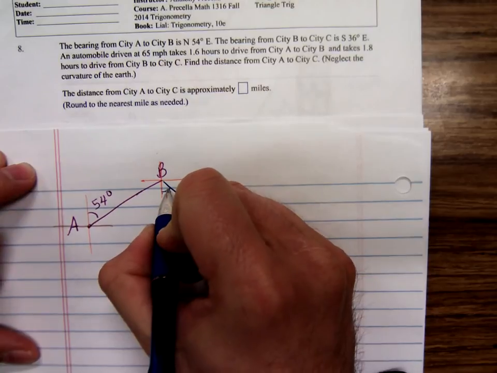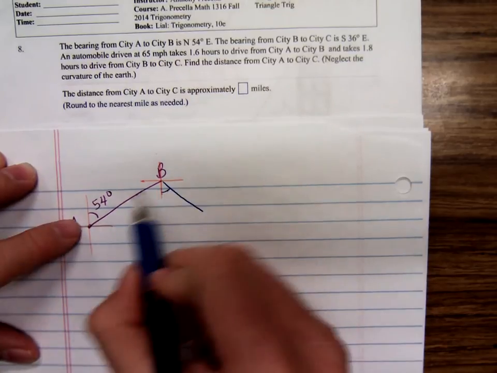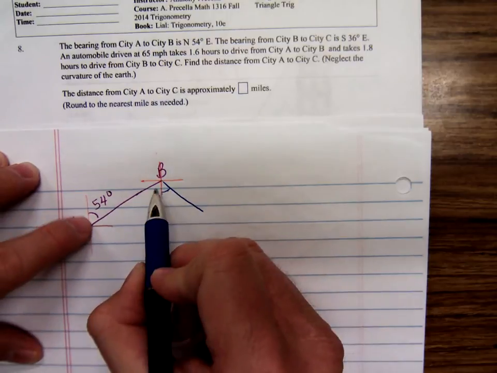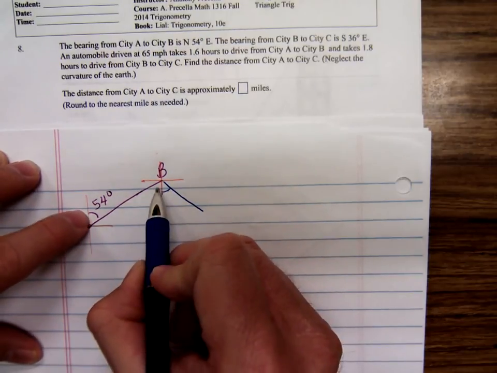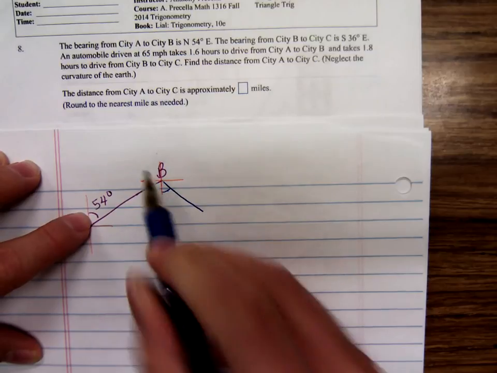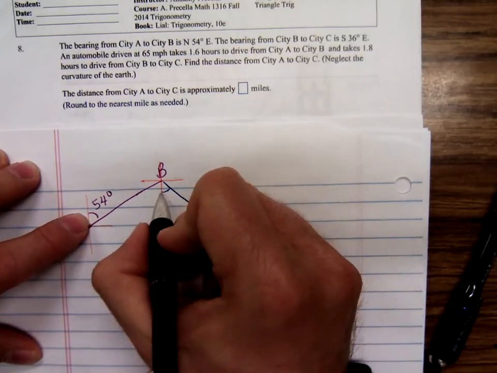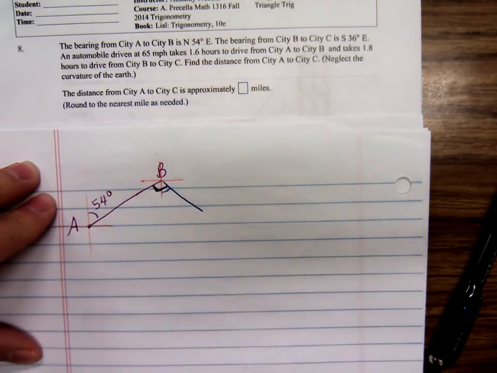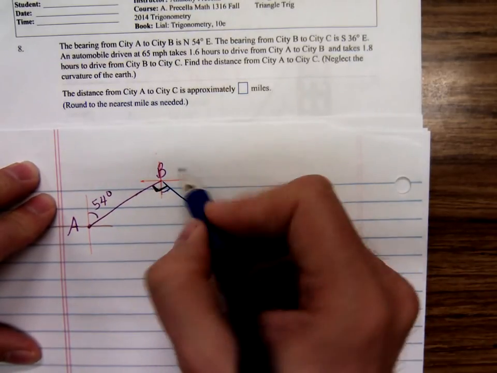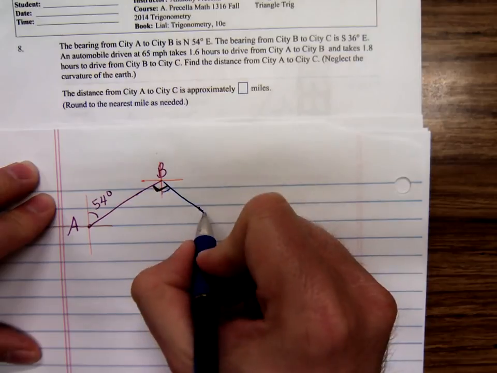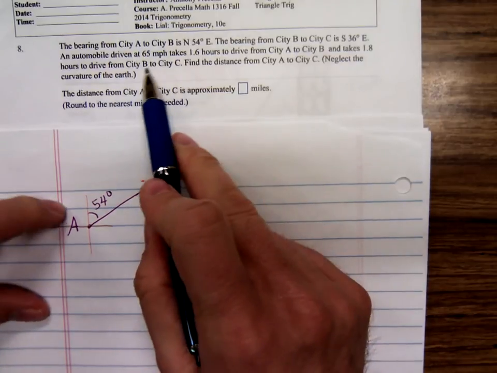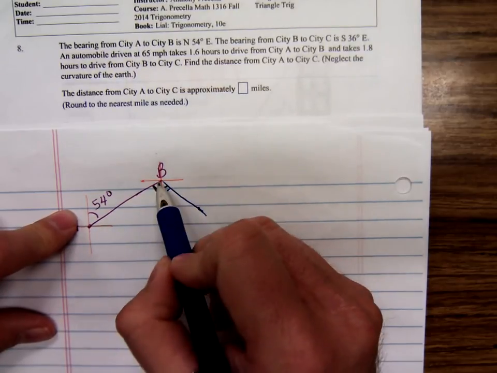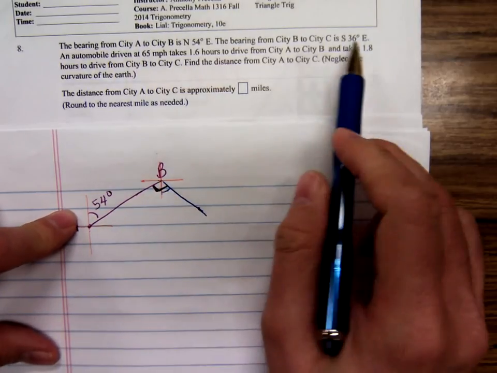Now if we think of these as two parallel lines being cut by a transversal, this angle and this angle are both 54 degrees. So this is going to be a right triangle. Now, which side is longer? It takes 1.6 hours to drive from A to B. It takes 1.8 hours from B to C. So this blue side is a little bit longer.